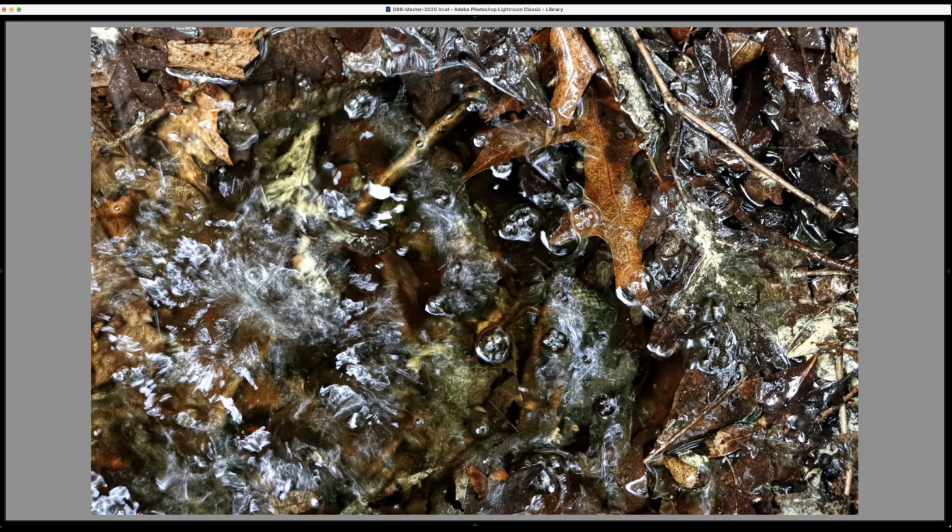Well, it's abstract. Yeah. It has elements of both, because the leaf in the upper third, the right-hand third, it's sharp. So I like that. I think that works really well.